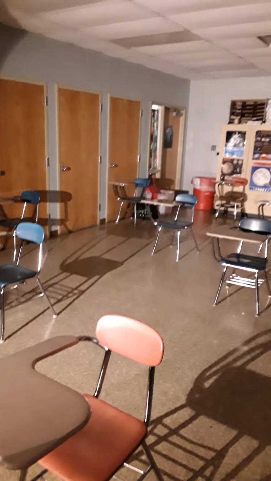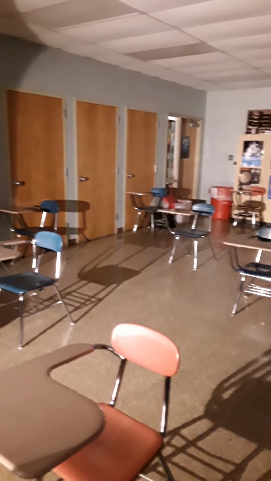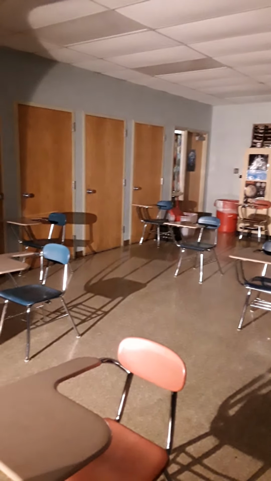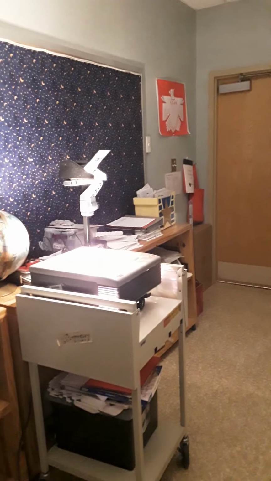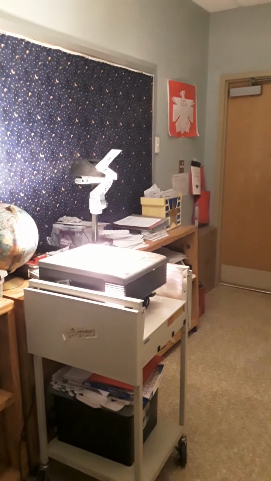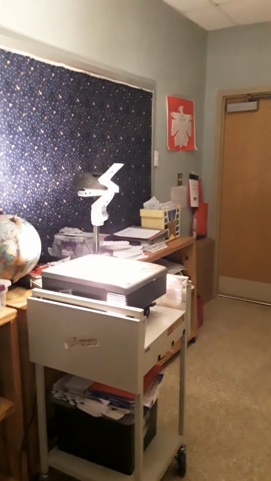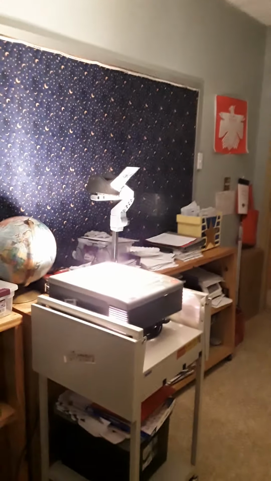All right, guys, so I'm going to attempt to show you what the students are going to see today in class when we do this activity involving the moon phases. In my classroom, you can see I have all the lights off, and I have this machine that projects a bright light. That is meant to be the sun. You as a person are meant to be the earth.